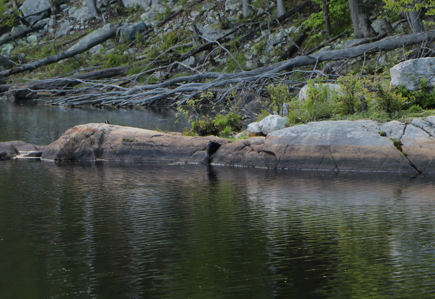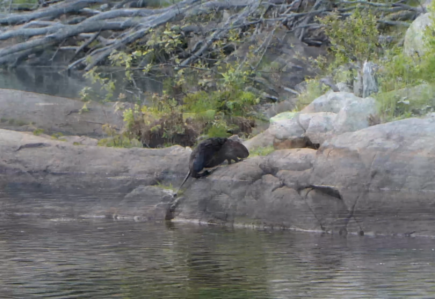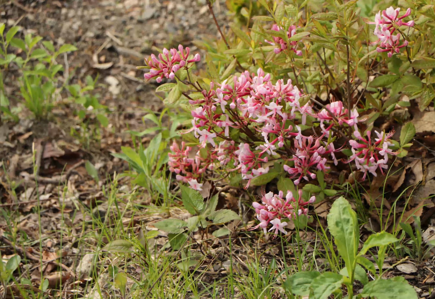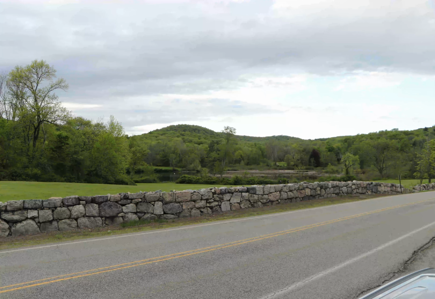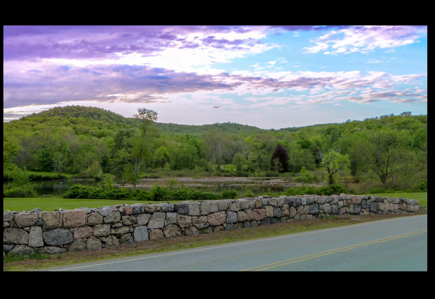This week's adventure took me out and about visiting with nature. I came across a beaver out on this pond. It was kind of cool. And nice little flowers. But this shot of this, I don't know what you call it, a valley with a mountain in the background, I needed to edit it just the way I wanted it to look. Let's take a look, see how I did it.